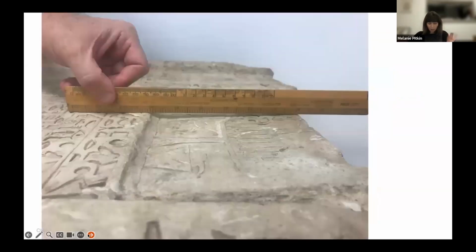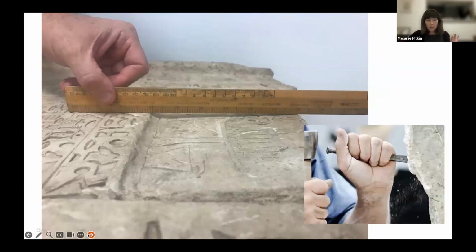But the fact that the whole central panel appears to be set back quite deeply compared to what we'd normally see, with the profile of the stone sloping in keeping with the downward motion of a chisel, would suggest that this carving took place when the door was upright, so standing vertically, quite possibly when it was already in the tomb or at some point after that.